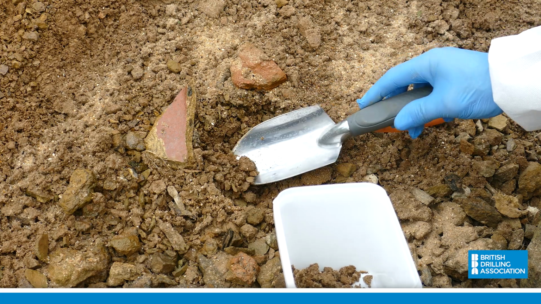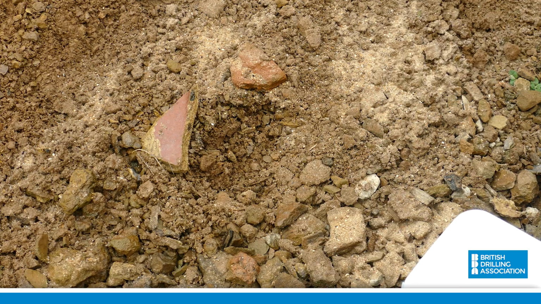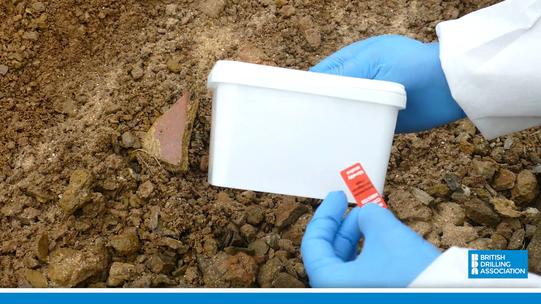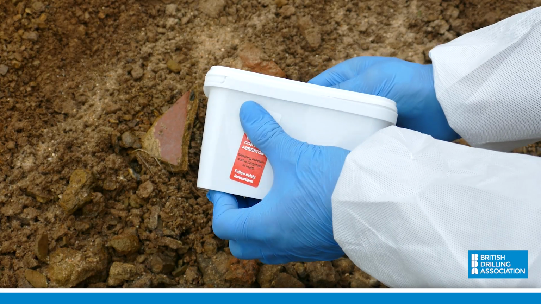If the sample is of potentially contaminated material or may contain hazardous substances, then the label should carry a warning to that effect, as shown here by the use of a coloured label.